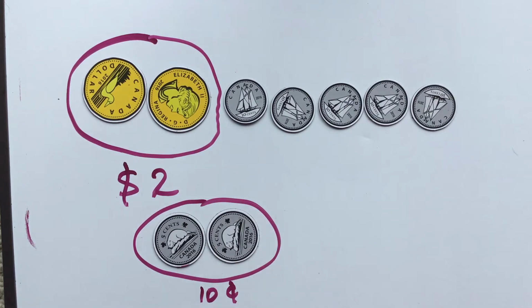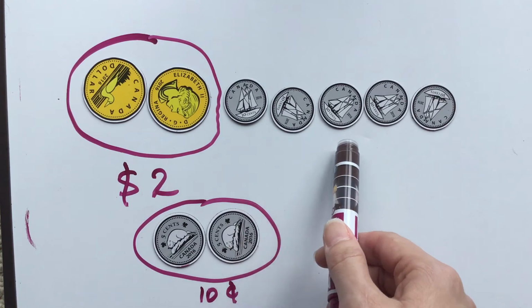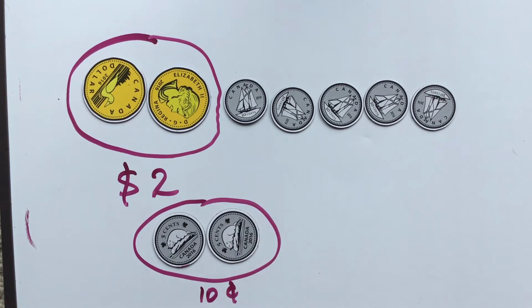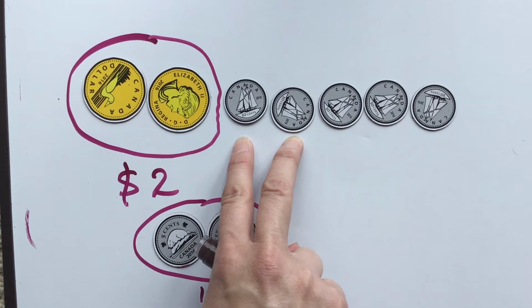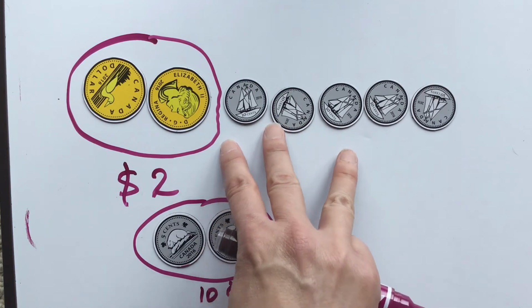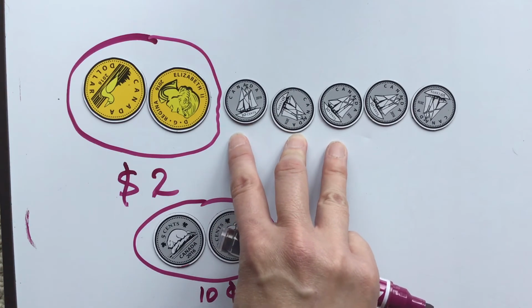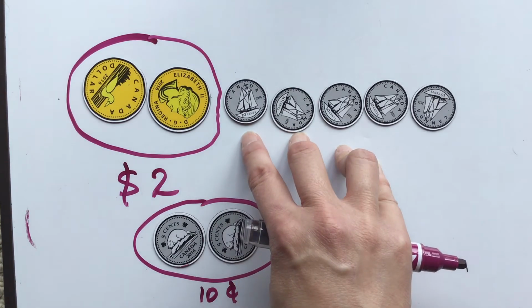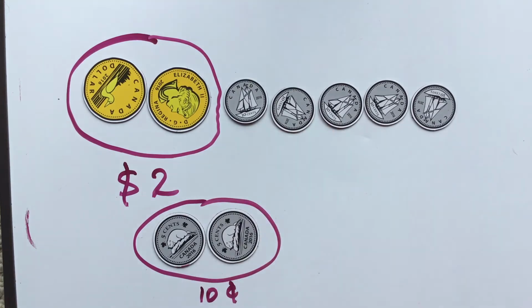A 50-cent piece is not a regular coin that we use, so those are special coins. It's not something you go to the store and pay with. Can I group any of these dimes together? No, I can't, because that's 50 cents. If I group 2 of them, that's 20 cents. Do we have a 20-cent coin? No. If I group 3 of them together, that's 30 cents. Do we have a 30-cent coin? No, we don't. Do we have a 40-cent coin? No, we don't. Do we have a 50-cent coin?